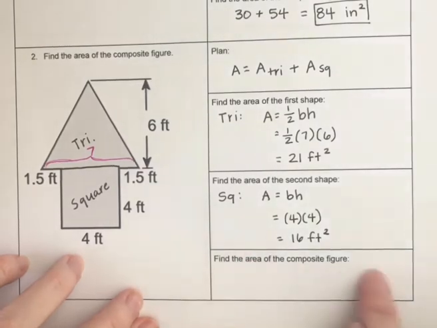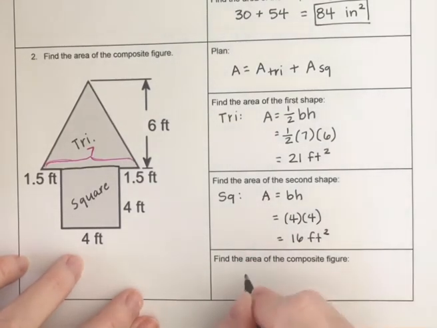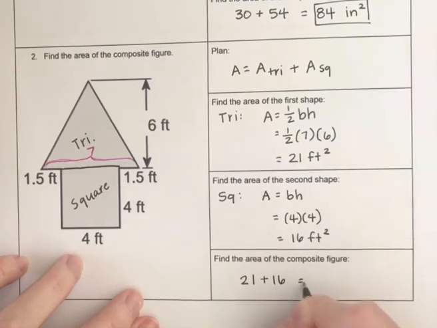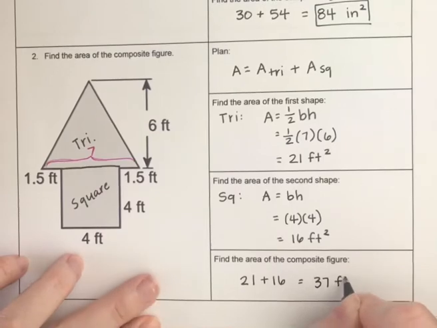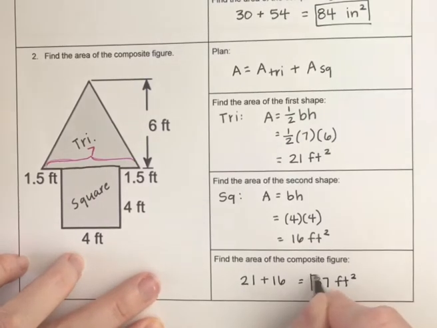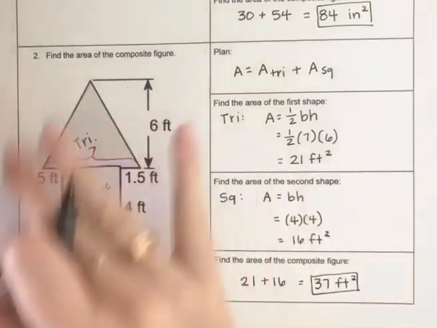All right, and finally we're going to execute our plan. We're going to do the area of my triangle plus the area of my square, and I'm going to get 37 feet squared for the area of this entire shape.